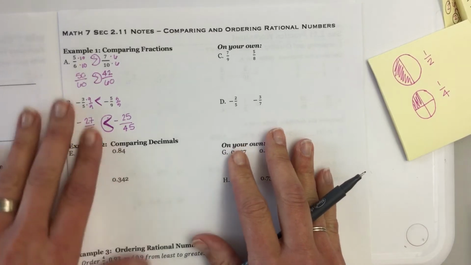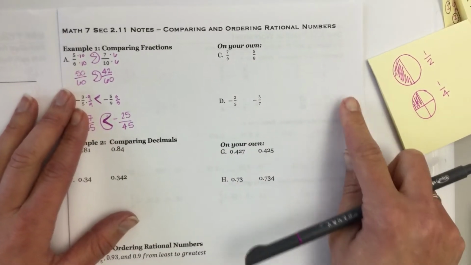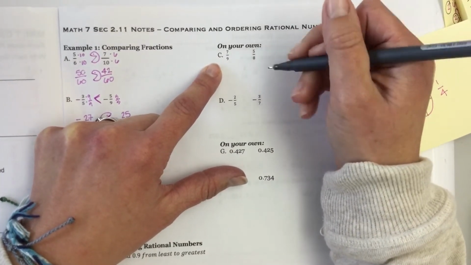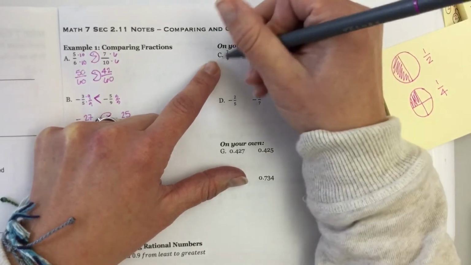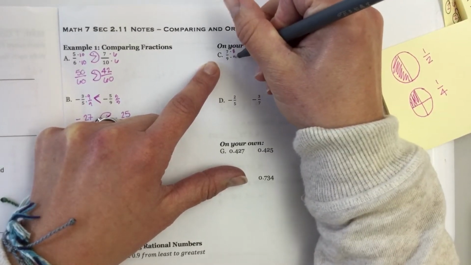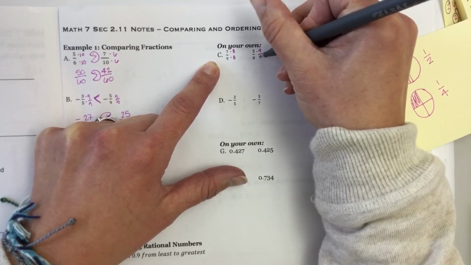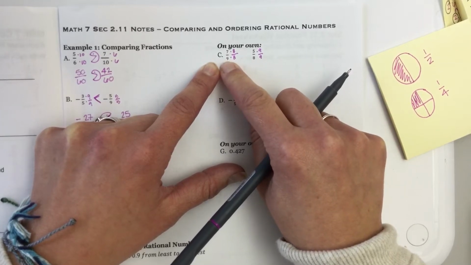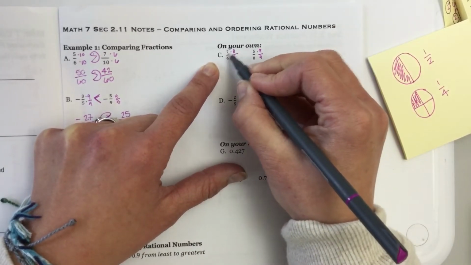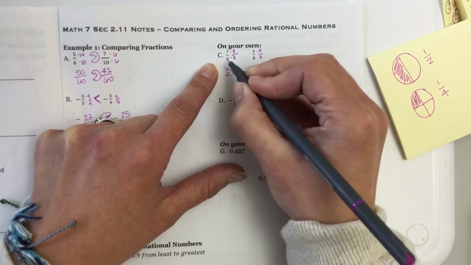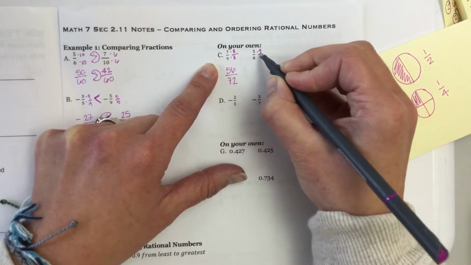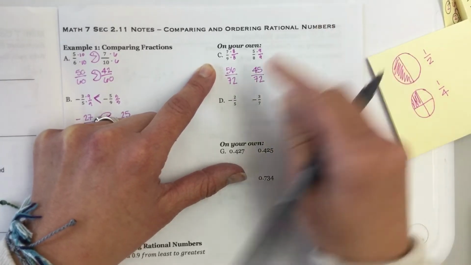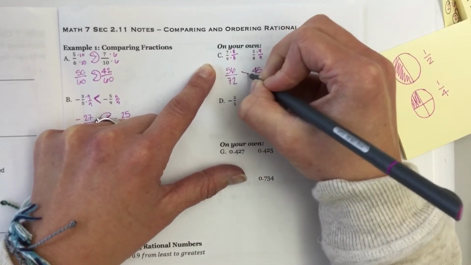So I would love if you guys would pause the video and try to do C and D on your own. I'm going to do them right now, but you should pause and see if you can get the same answer that I do. I'm going to multiply this one by an 8 over 8 and this one by a 9 over 9. And really what you're doing is you're multiplying by a 1. So you're not changing the value of it, you're just changing what it looks like. So 7 times 8 is 56, 9 times 8 is 72, 9 times 5 is 45, 9 times 8 is 72. So who's bigger, 56 or 45? Well, 56 is bigger.